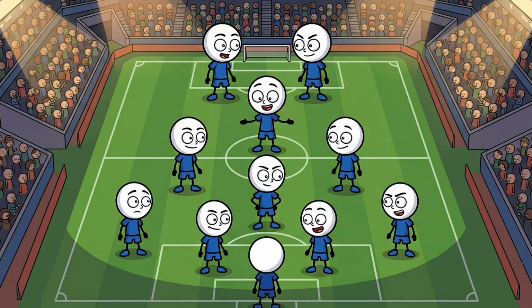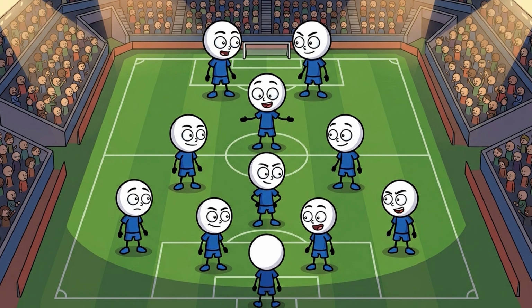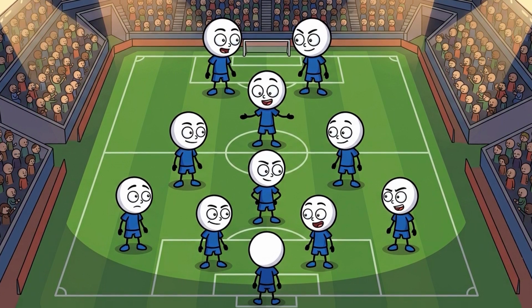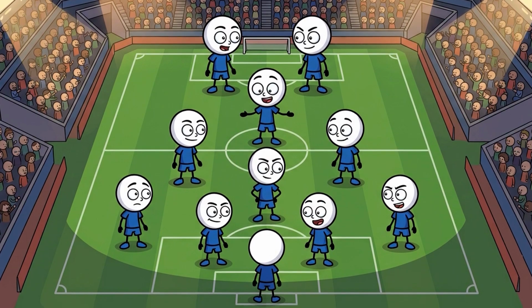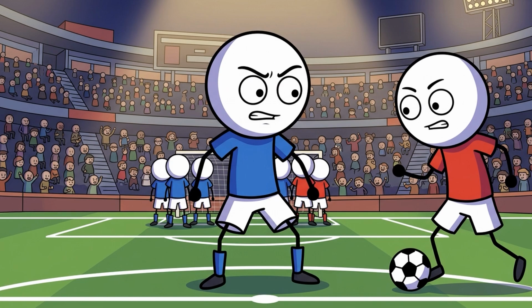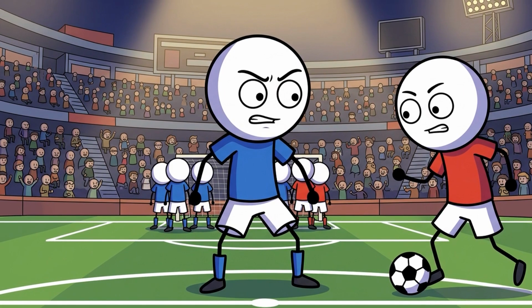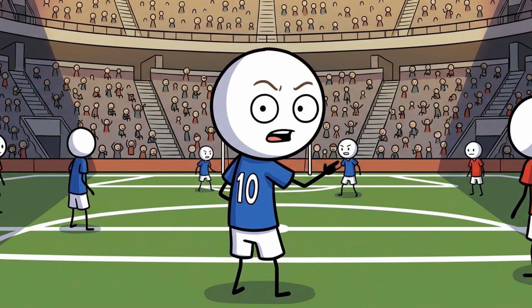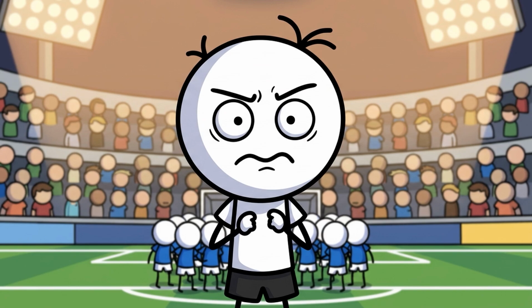4-1-2-1-2. The 4-1-2-1-2 is basically a narrow version of the 4-4-2. It has 4 defenders, 1 defensive midfielder, 2 central midfielders, 1 attacking midfielder, and 2 strikers. The shape is sometimes called the diamond midfield because the 4 midfielders form a diamond. At the base, the defensive midfielder protects the back 4. The 2 central midfielders cover ground, support attacks, and help win the ball back. At the top of the diamond, the number 10 links everything together.